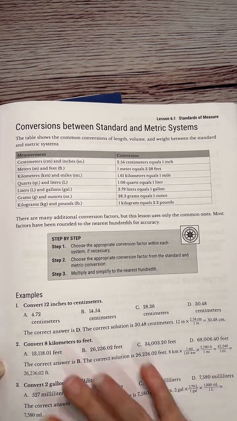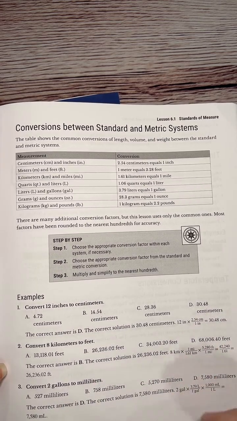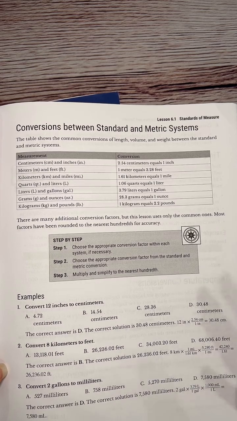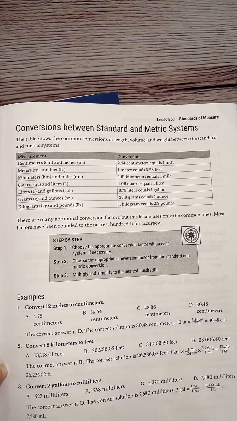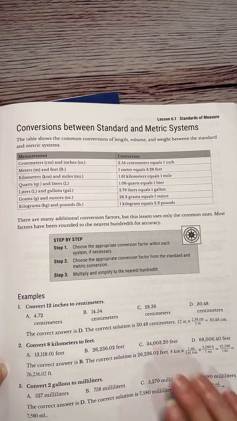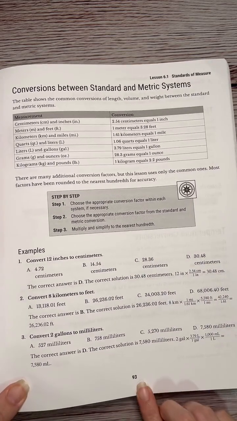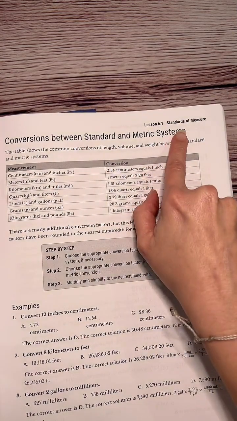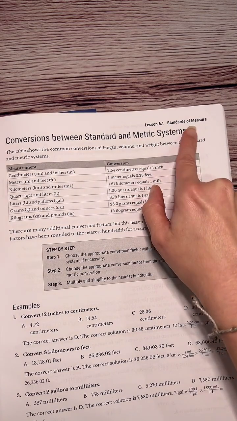The only difference between the book and the online course is that the online course has the app, and it's just more interactive. Everything's in color. It has the flashcards and it has videos, whereas the book is, for lack of better words, just a book. What page number, please? This is page 93. It's under the section Standards of Measure in the math section.